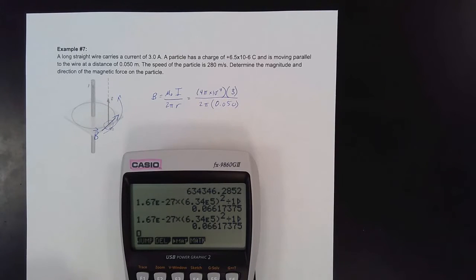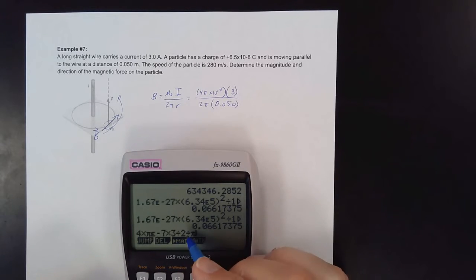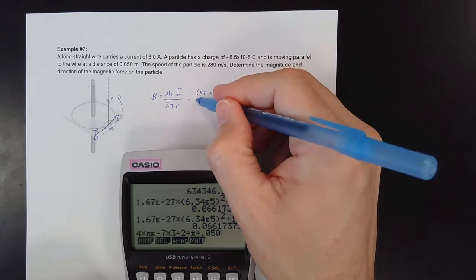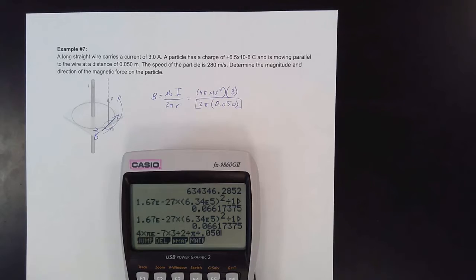That's pretty easy there. So we'll just go 4 times pi times, actually I'm not going to use times, I'm going to use the e negative 7. That'll make sure that I keep it all together. We'll multiply by the 3.0. Then we're going to divide by the 2. We're going to divide by the pi. Okay, don't divide by 2 pi because it might divide by 2 and then multiply by pi. It probably depends on your calculator. Honestly, I have no idea. But I'm always trying to be safe with that. So divided by 0.050. So I'm just dividing by each of those things. You can also put all of that in parentheses and just do one division there, and that would solve your problems as well.